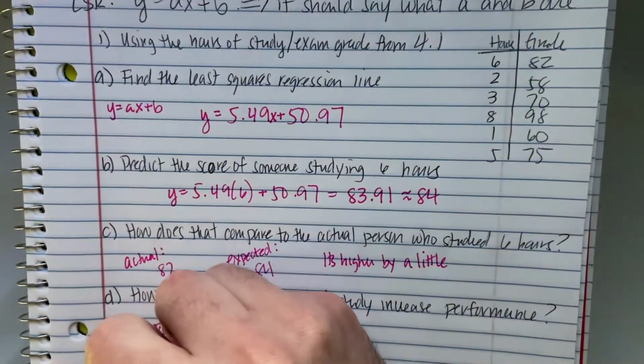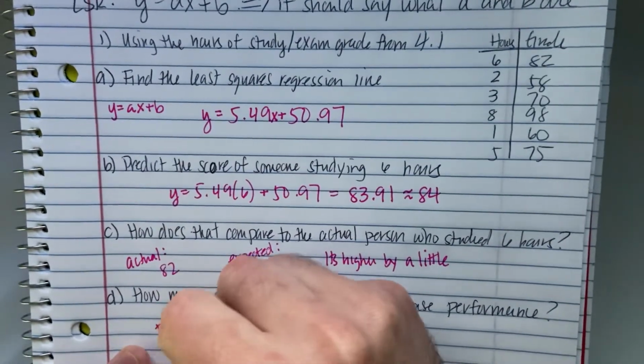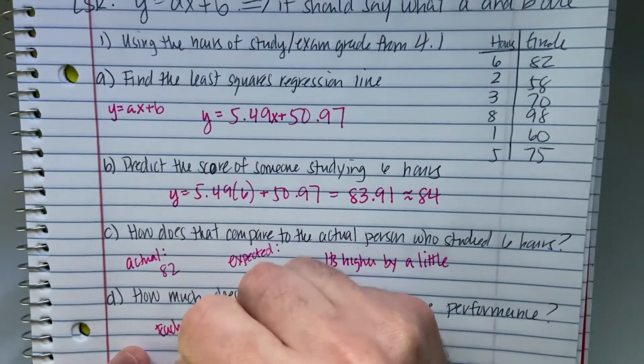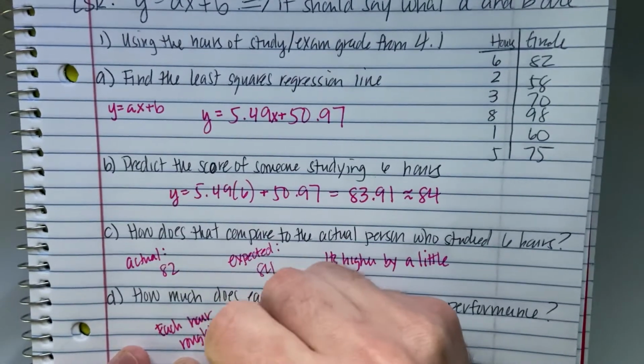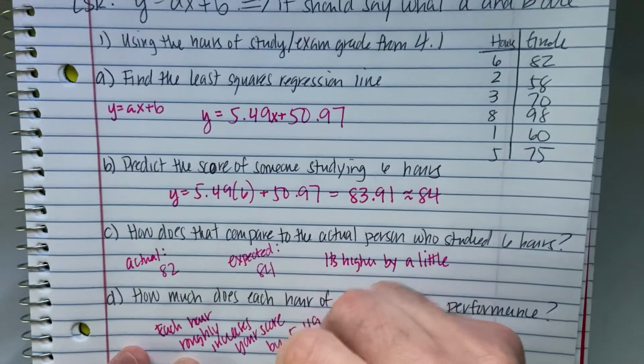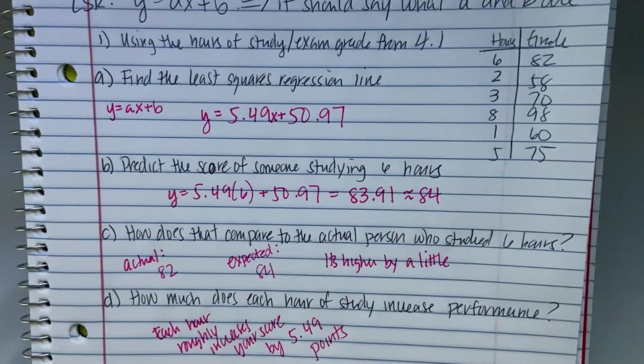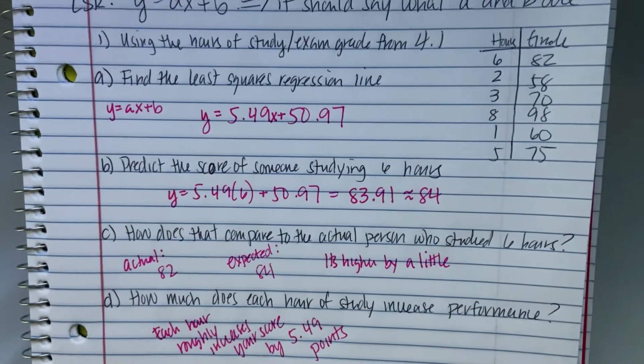So each hour roughly increases your score by 5.49 points, so about 5.5. That's the slope. So how much does something increase? Each unit increase is your slope. How you're going to do if you don't do any studying at all, that's your y-intercept.